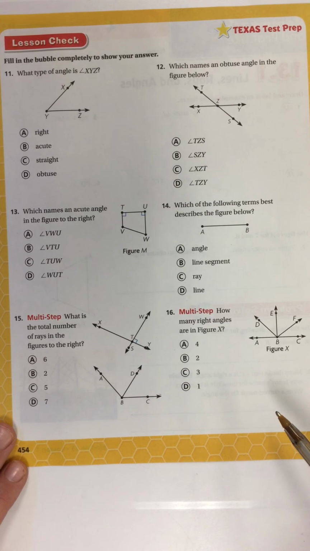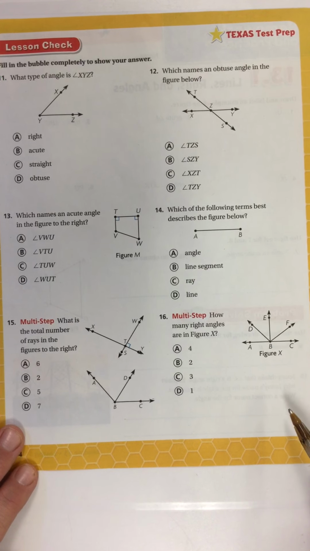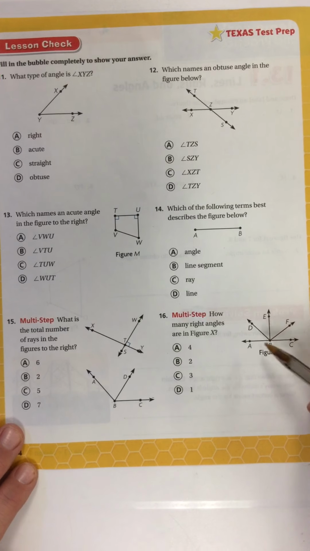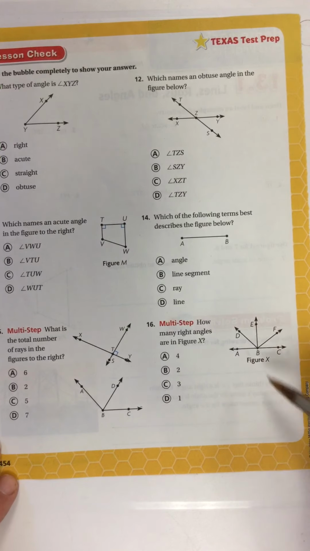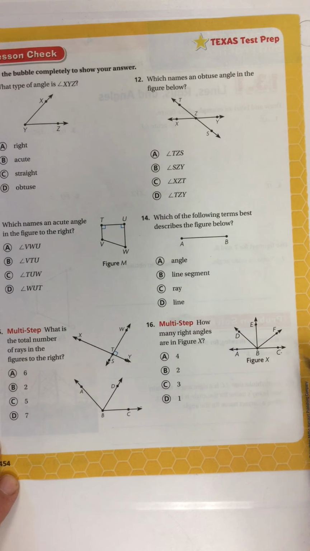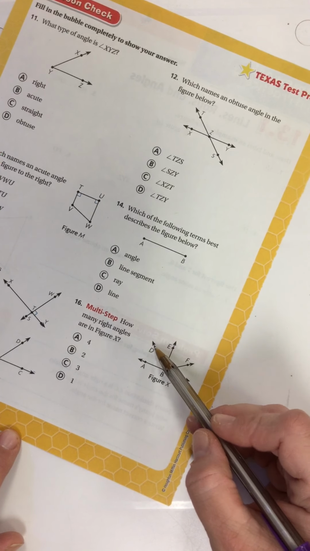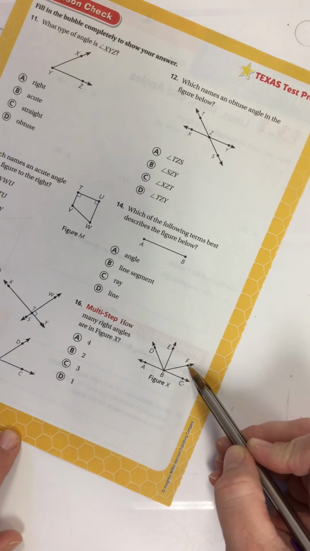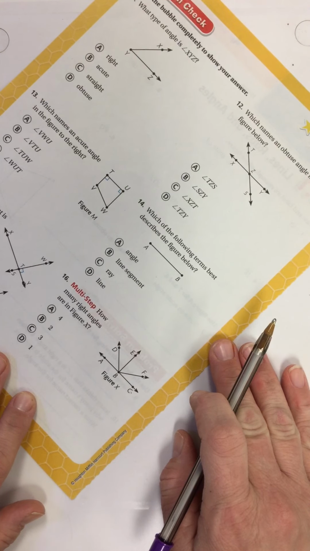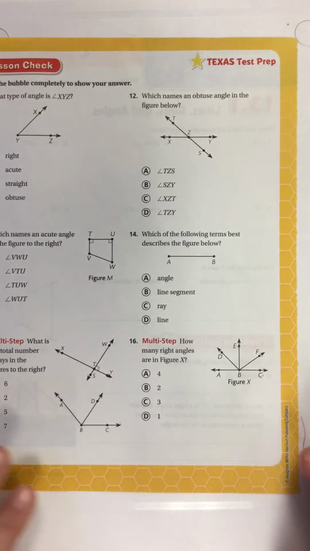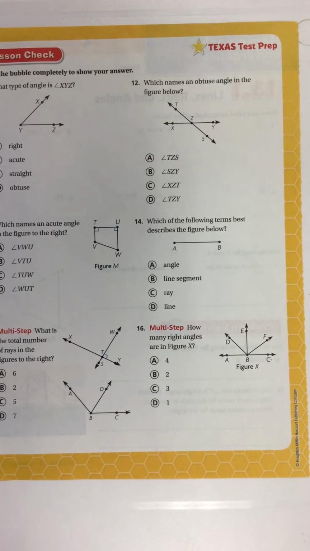Number 16, how many right angles are in figure X? Okay, well, this one was also a little tricky. So ABE, that's easy. That's 1. EBC, that's easy. That's 2. And if you turn your paper, if you turn your computer a little bit, you notice that DBF is also a right angle. Okay. All right. So that one was 3. Again, that was a little tricky, and that's okay.